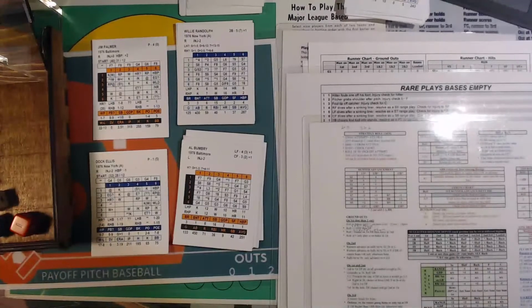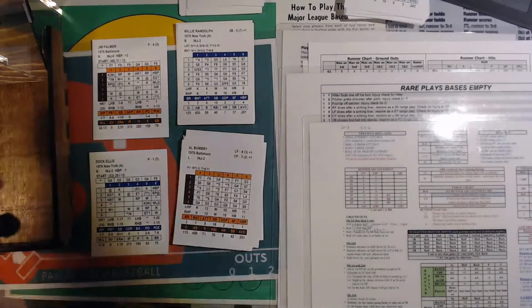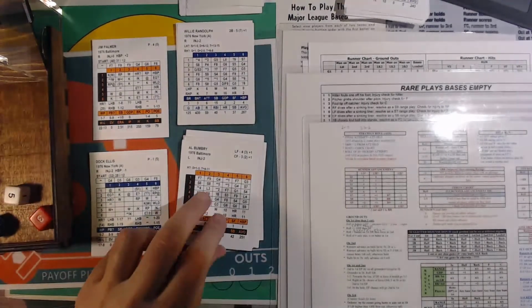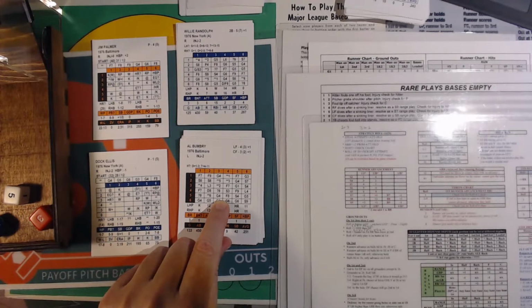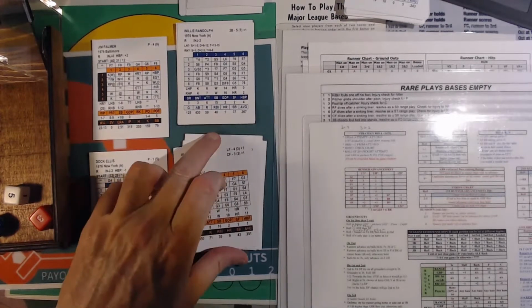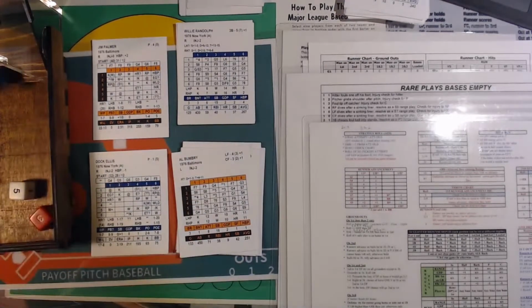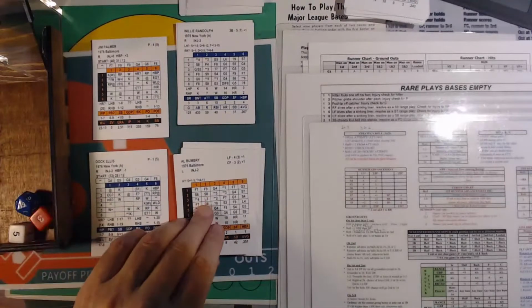That's a 1-2 to Al Bunbury. That's an error on a grounder. And that's probably going to be because we rolled a 3. If it's a grounder, 3-5 is a grounder to second base. And that's going to be an error. That's going to be an error on Randolph. So it's E4. A 2-out error on Willie Randolph. And Bunbury's going to try to steal. 19 is not going to do it.